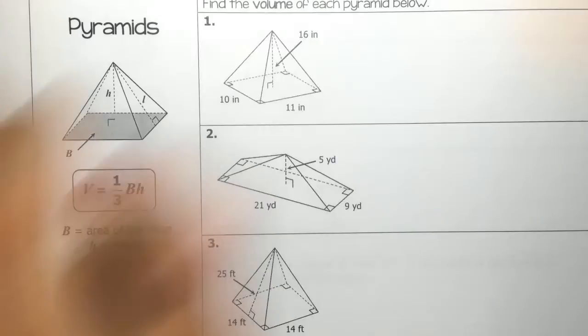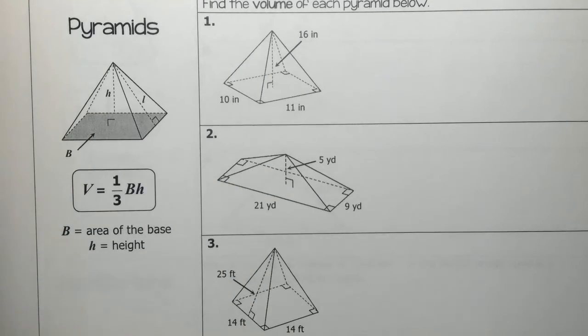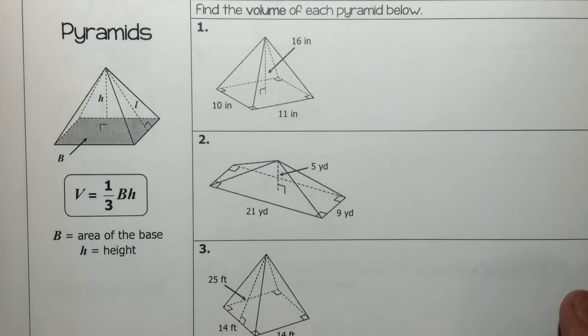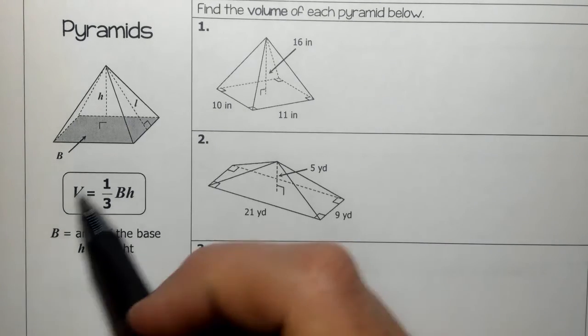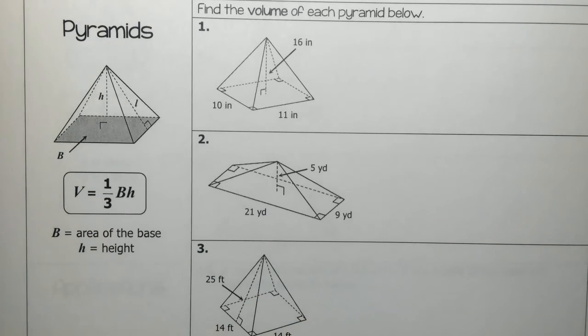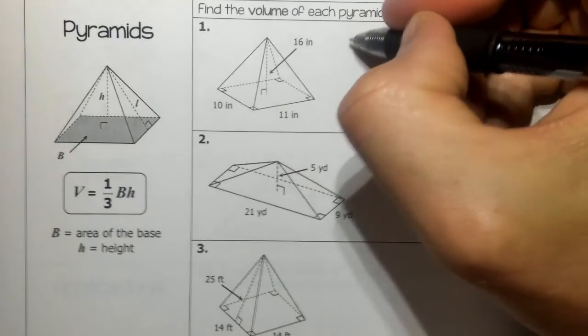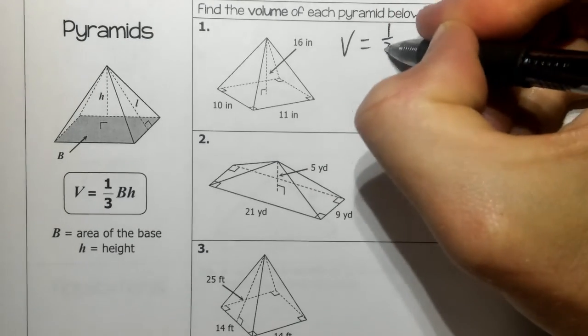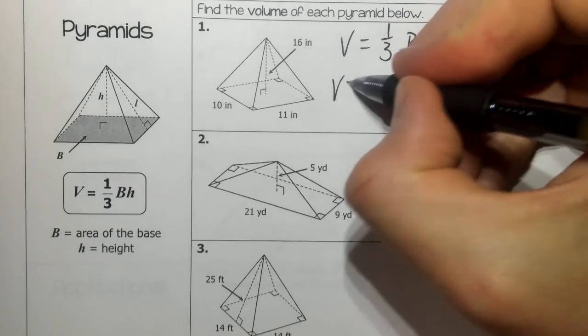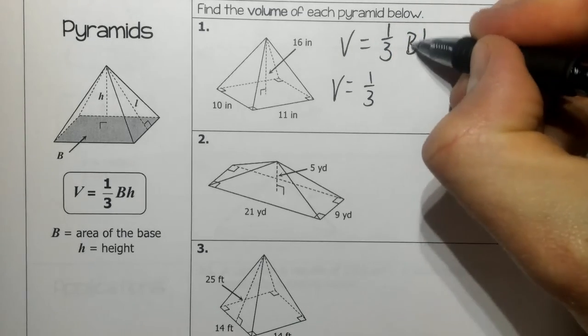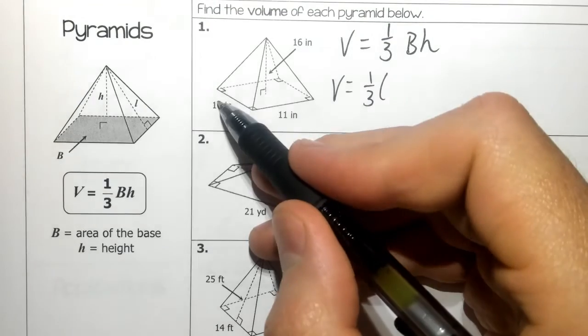Let's look at pyramids. Okay, so again, the difference between a pyramid and a prism: pyramids only have one base. Okay, this formula is pretty simple. It's the exact same as any other prism, except we're going to do 1/3 in front of it. So V is 1/3 base times height. Okay, so again, capital B stands for the area of the base.